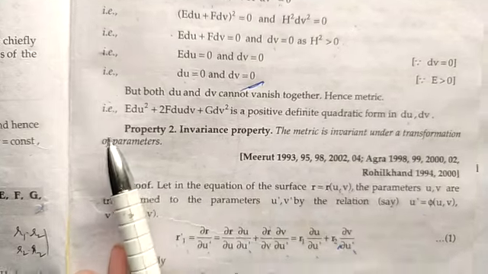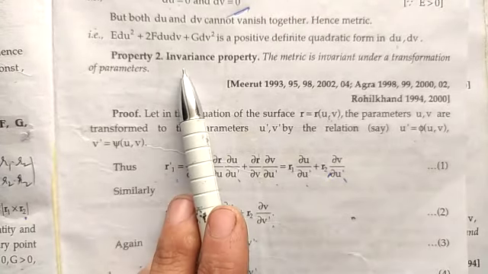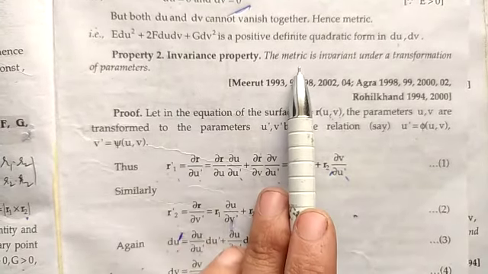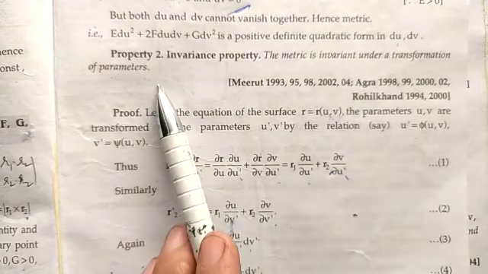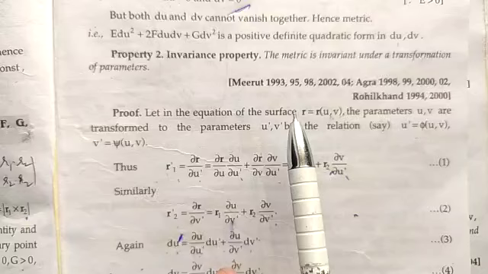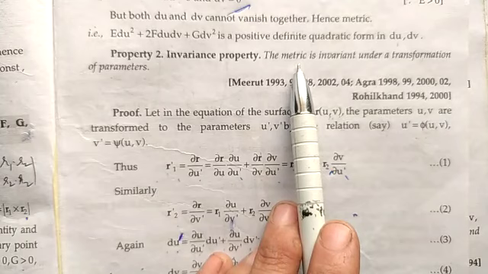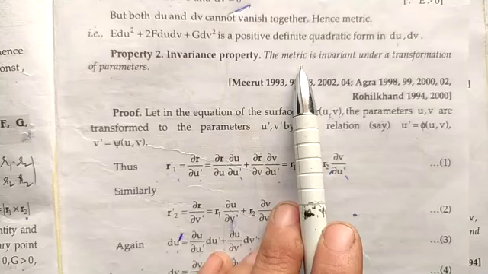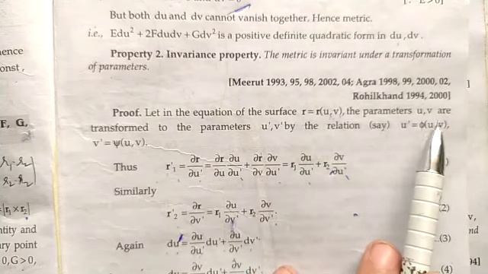Now we discuss the second property, which is the invariance property. Invariance means unchanged. The metric is invariant under a transformation of parameters. It means that if in the first fundamental form we apply a transformation on the parameters u and v, then the new form obtained is the same as the form corresponding to the parameters u and v.